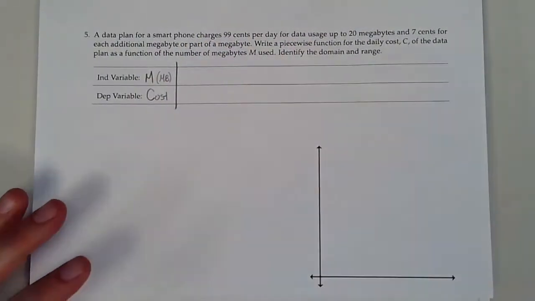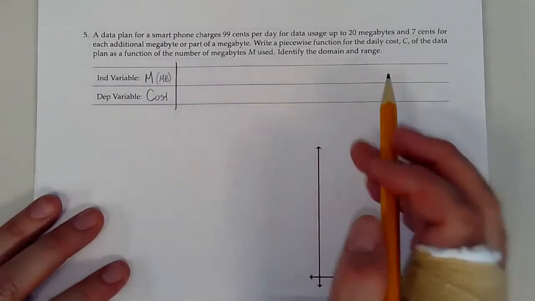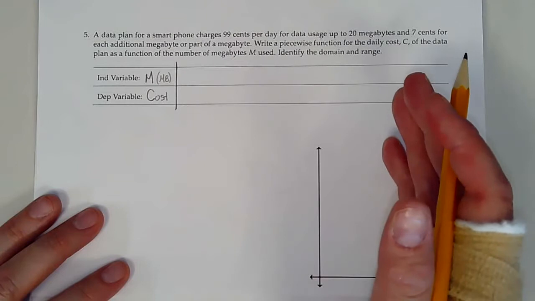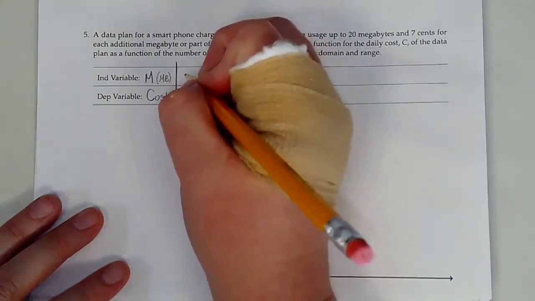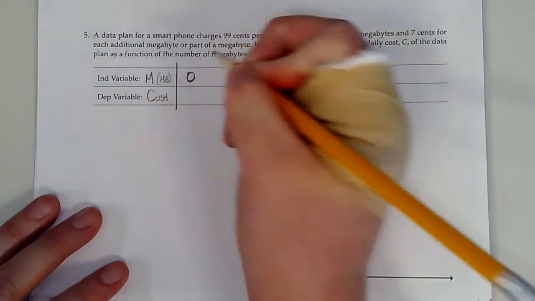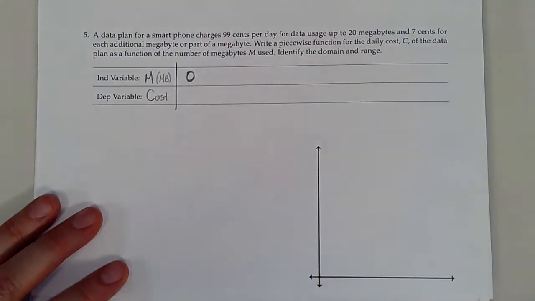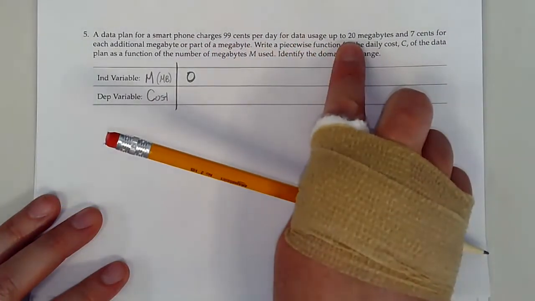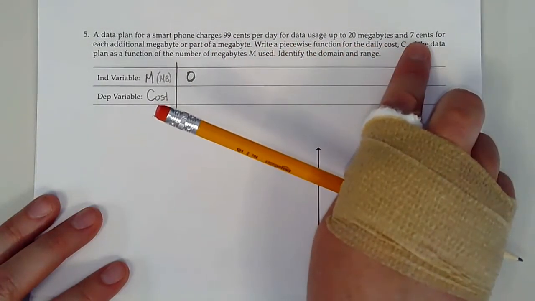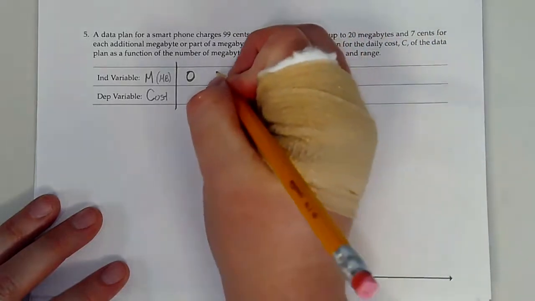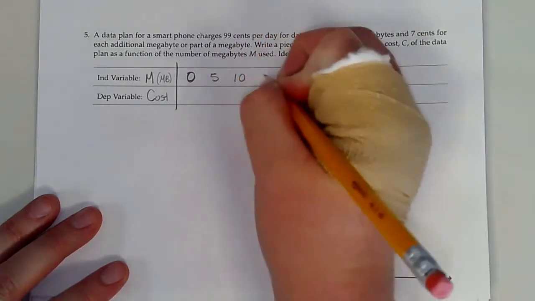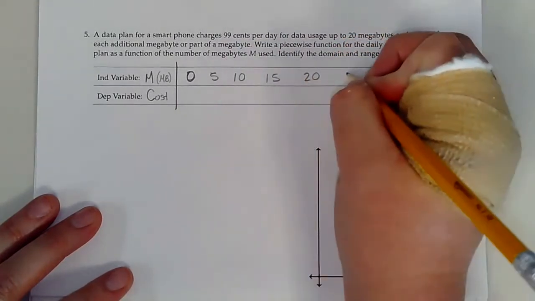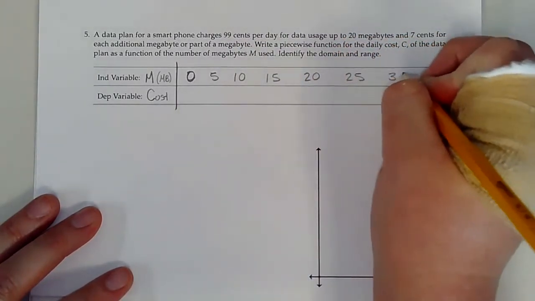And then we need to look at setting up a domain in our table here. So what values could M be? The smallest that would make sense for the number of megabytes would be as if you didn't use your phone at all that day, so you use 0 megabytes. And then it stays constant at that 99 cents for the first 20. And then after that, it changes. So let's make this table go by fives, which would probably be a pretty decent plan. So 0, 5, 10, 15, 20, 25, 30.